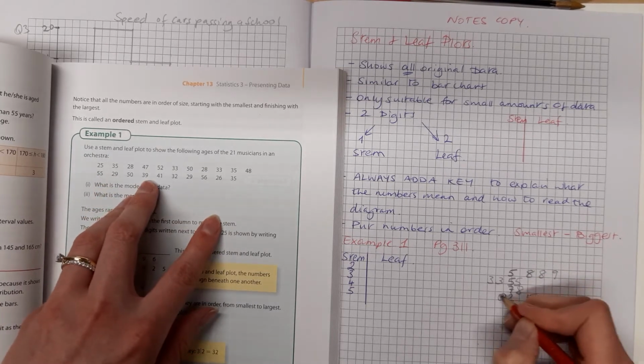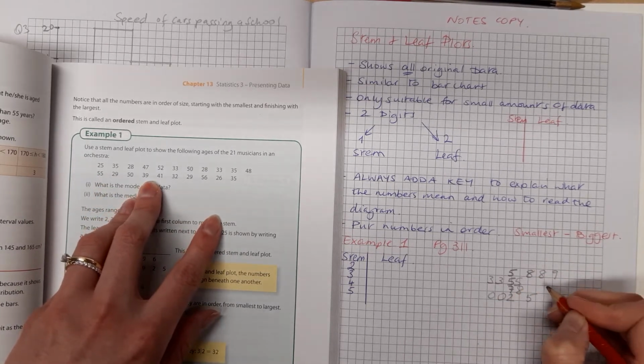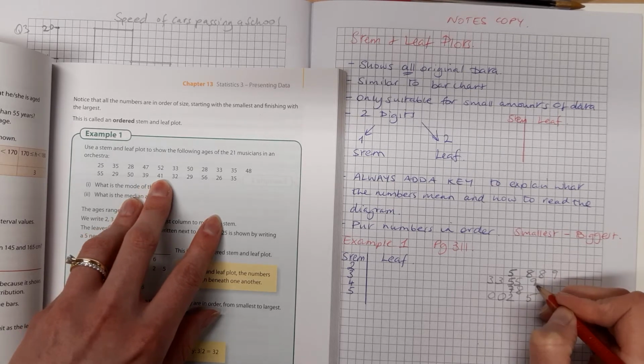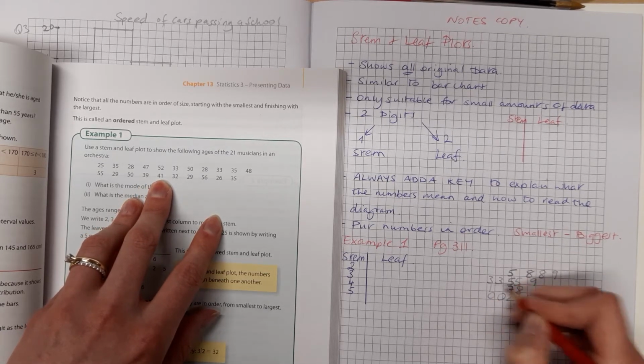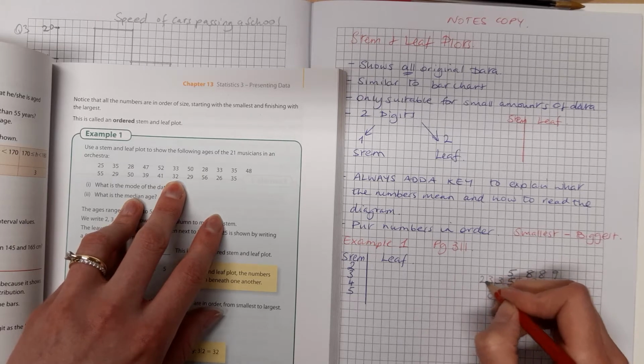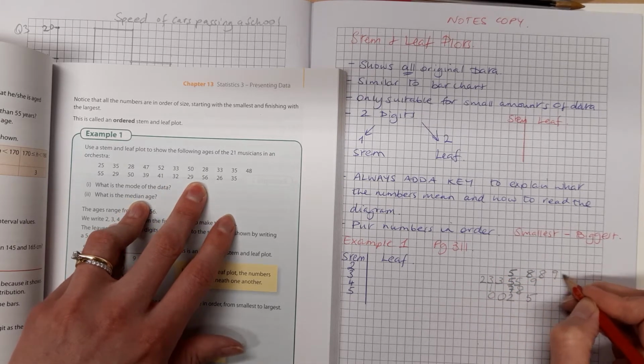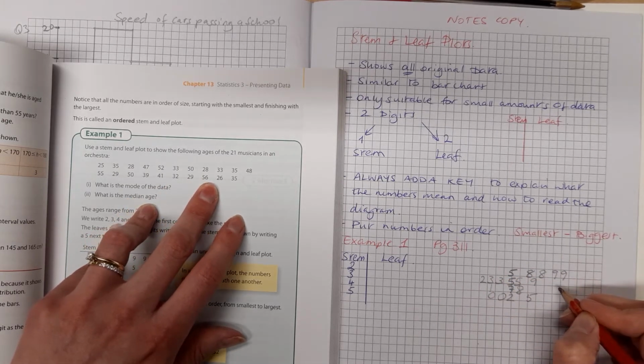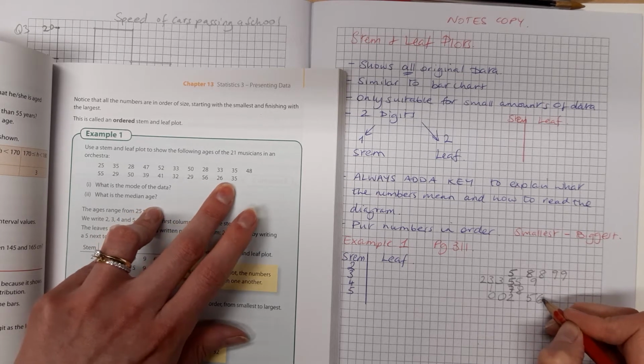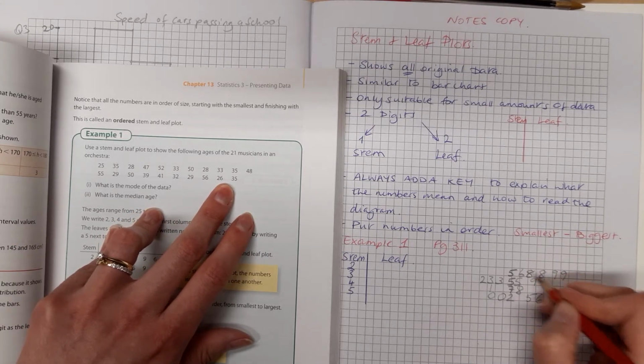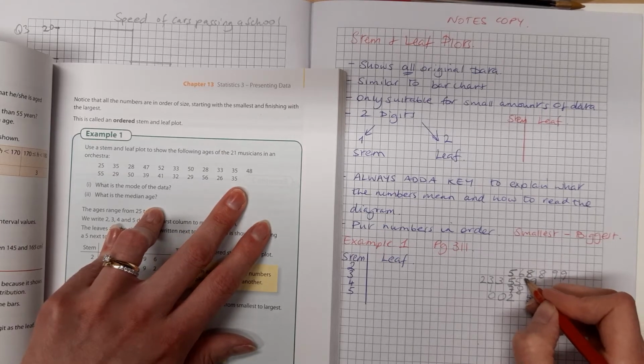I have a 50. I have a 39. I have a 41. I have a 32, I have a 29, a 56, a 26, and a 35.